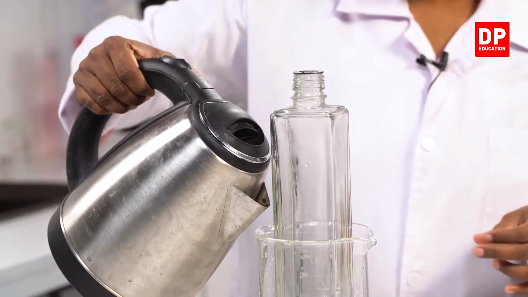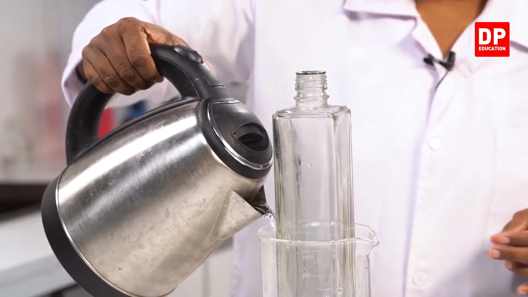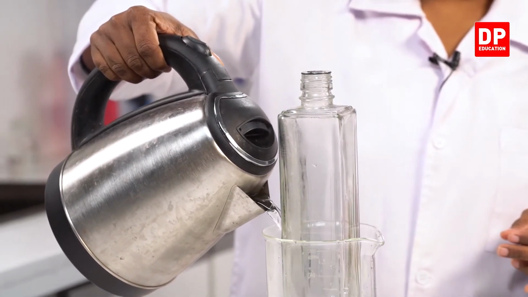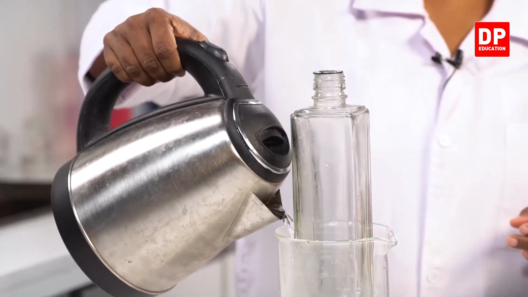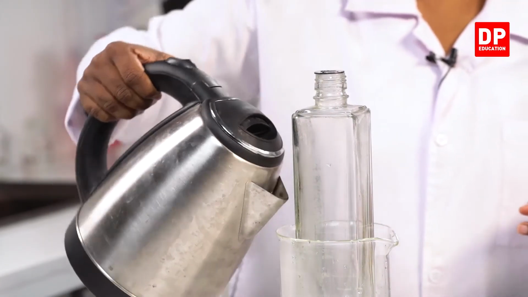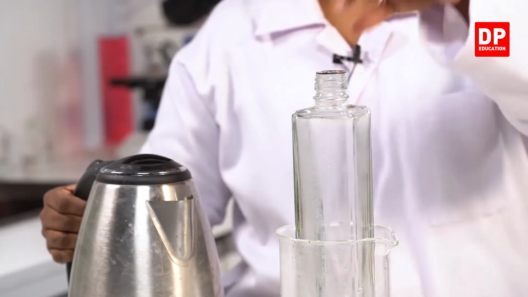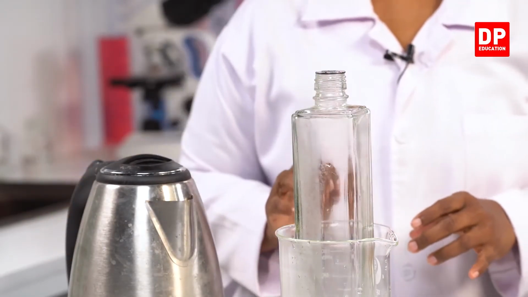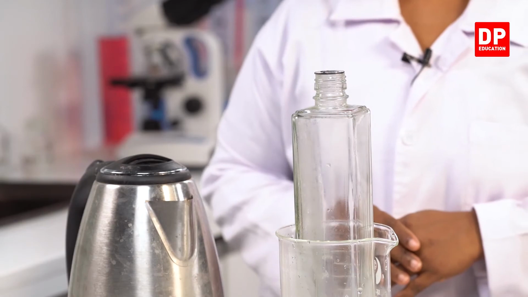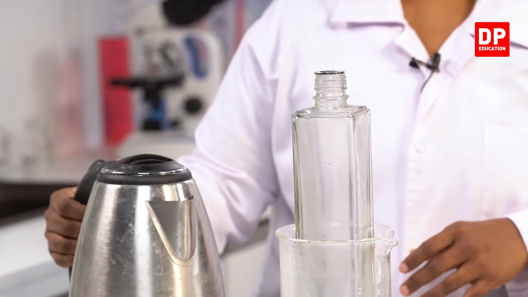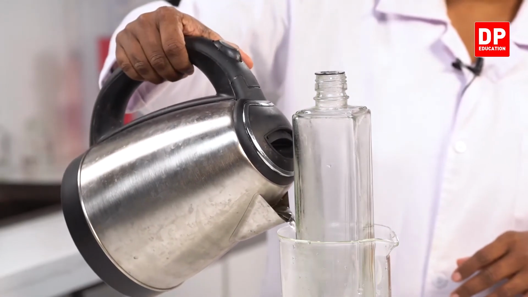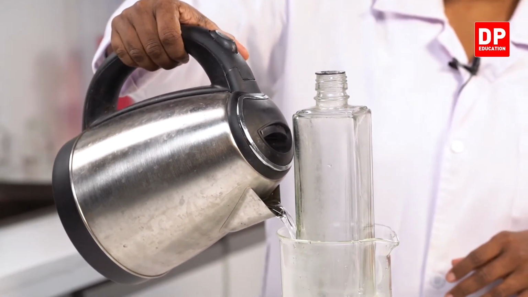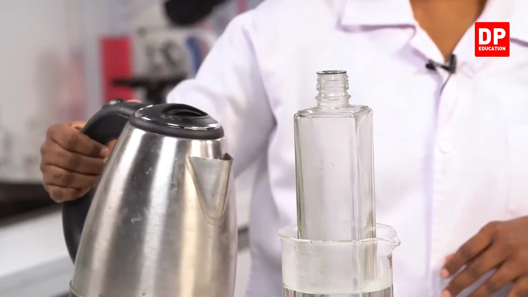Right. So, I will pour the water in. You all have to observe what happens to the coin. I am adding some more water.